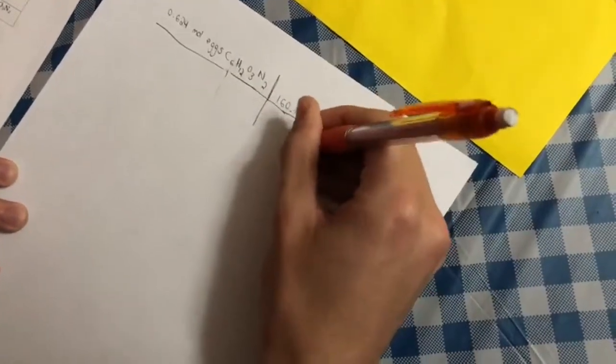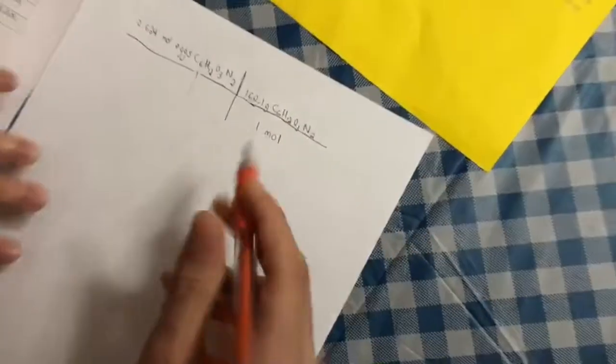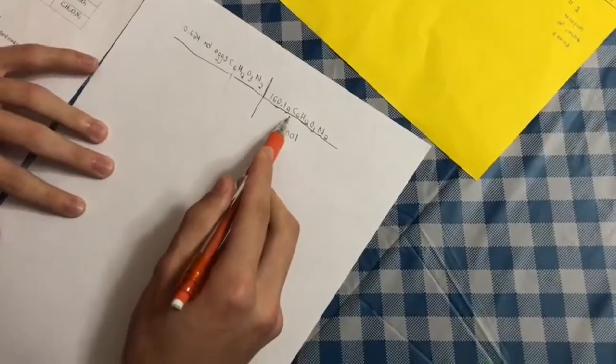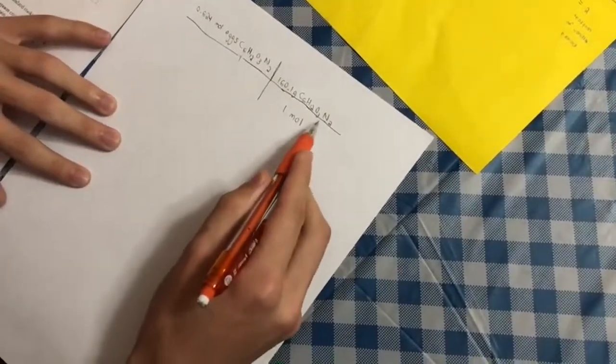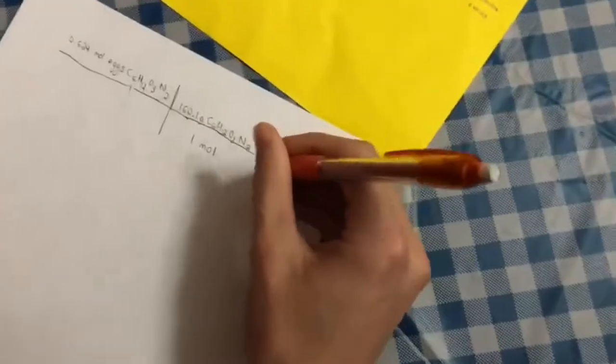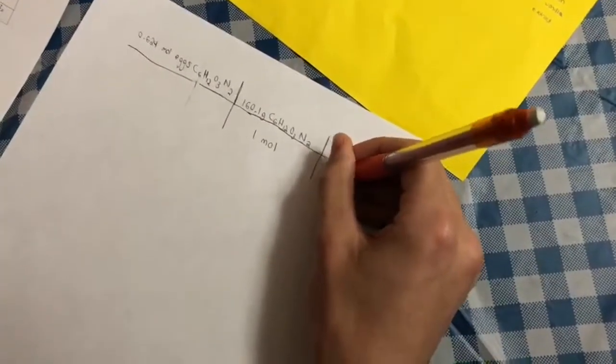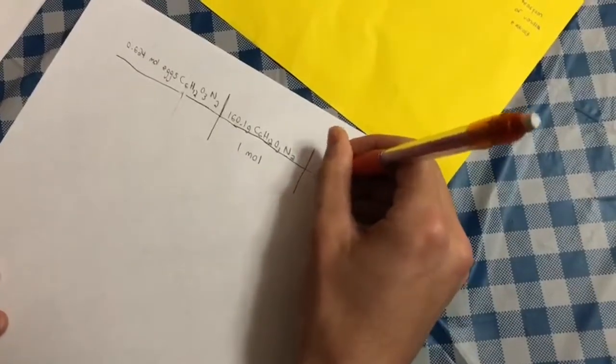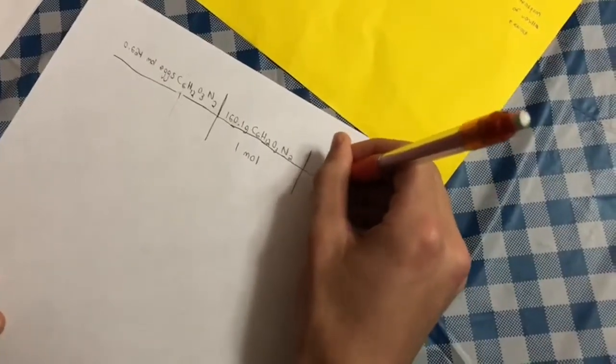I'll write this down again. So 1 mole will give us 160.1 grams of C6H12O3N2. Our next step is to look at our unit conversions. And we see that 1 large egg equals 50 grams. So in order to cancel out the grams, we must put 50 grams over here. And we put 1 large egg.